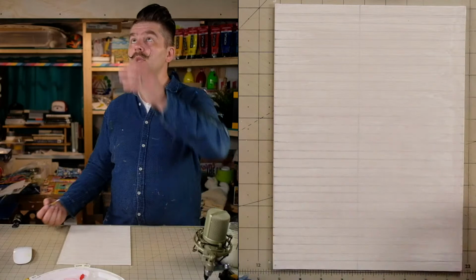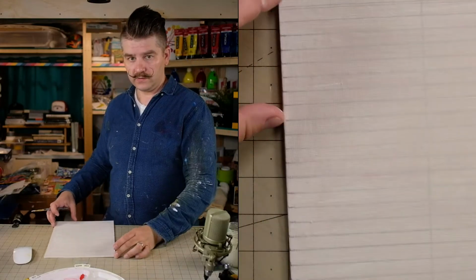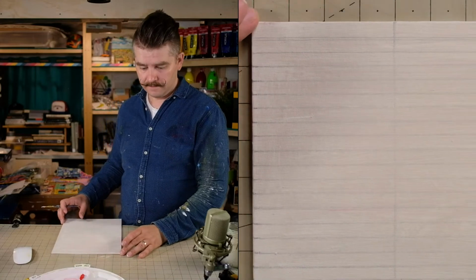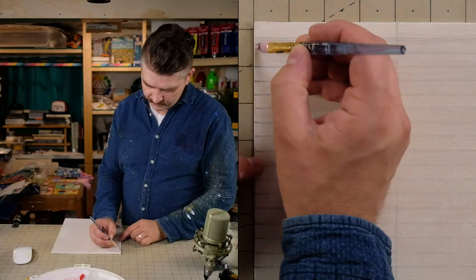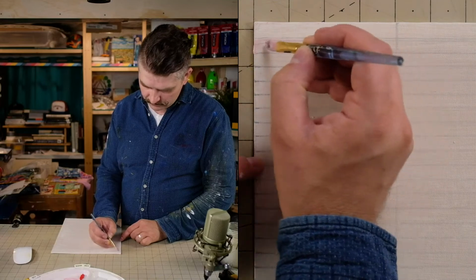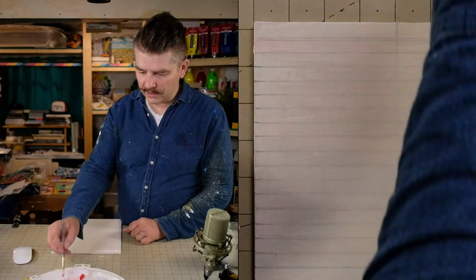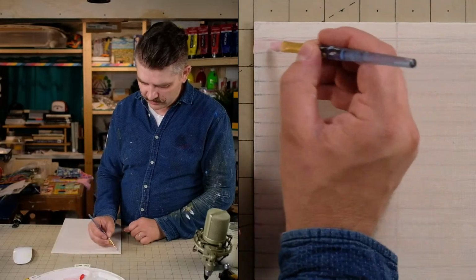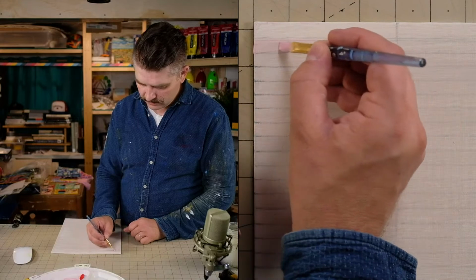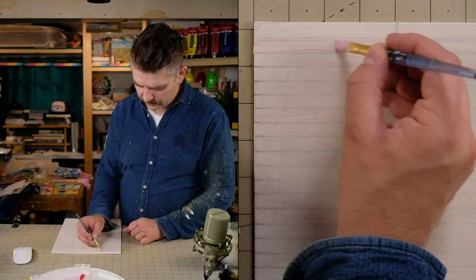So I'm going to zoom in just so you can see here. Now, you can see that color is barely visible as I go across here.